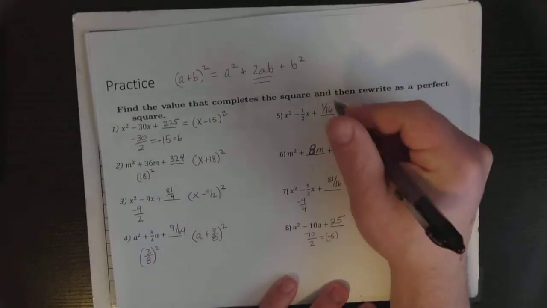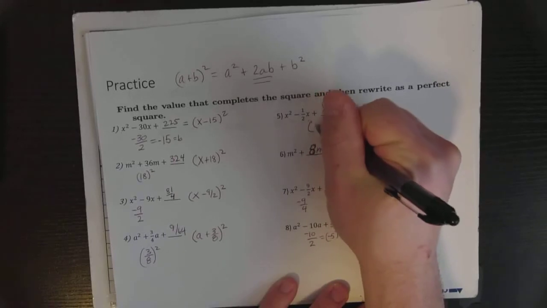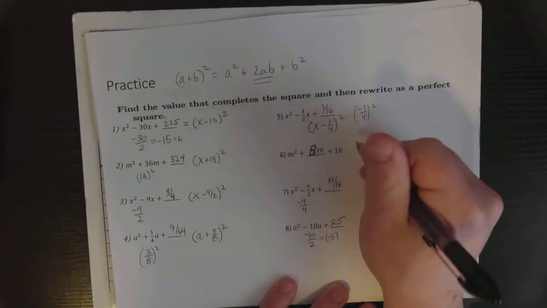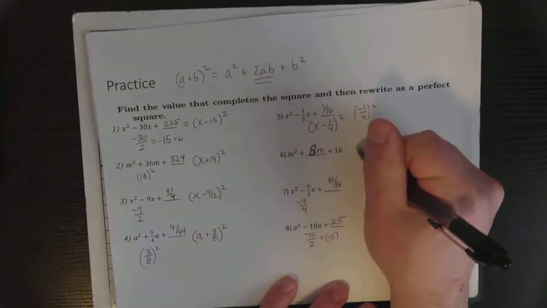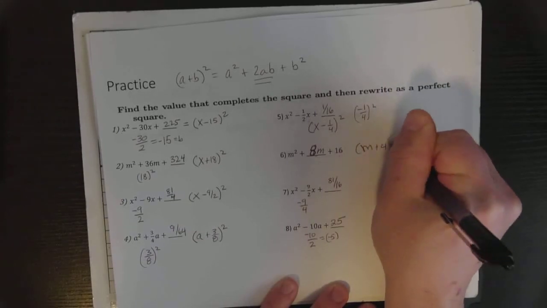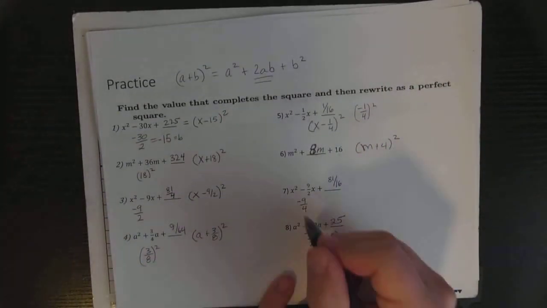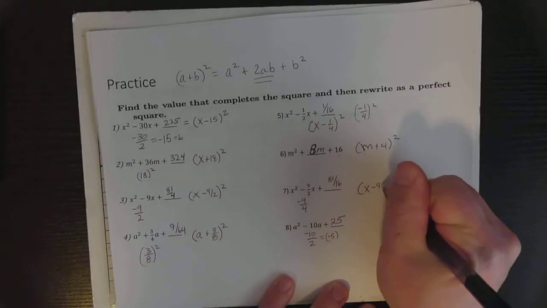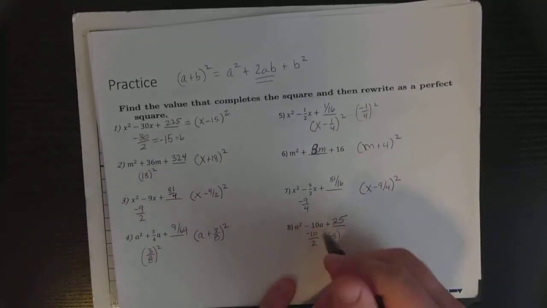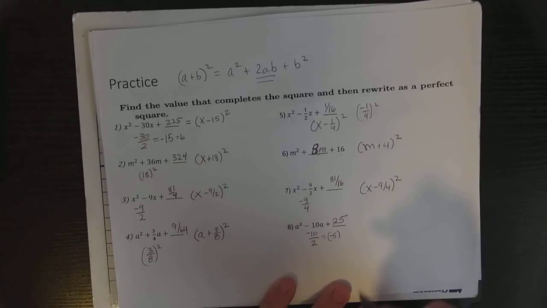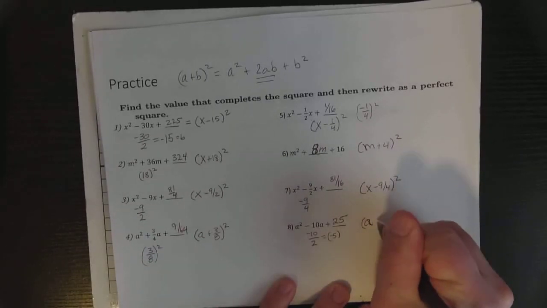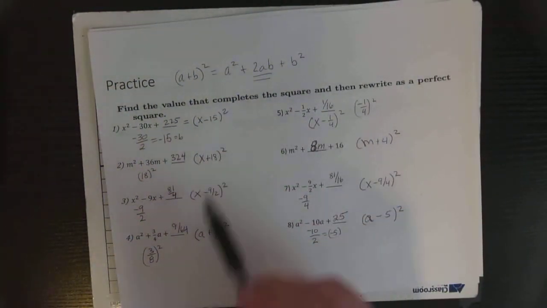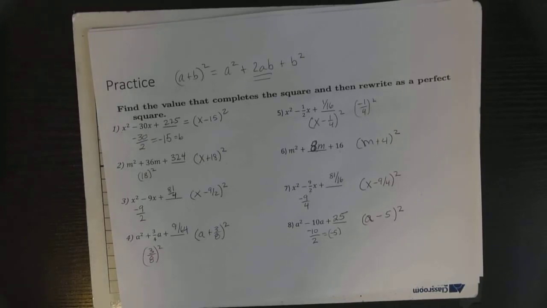I squared 1/4, negative 1/4 to get 1/16, so this becomes x minus 1/4 squared. This one, I squared 4 to get 16, and so this would be m plus 4 squared. I squared negative 9/4 to get 81 over 16. This would be x minus 9/4 squared. And lastly, I squared negative 5 to get positive 25, and so this would be a minus 5 squared. And again, we can expand each of these, and we will get our result of our perfect square trinomial.